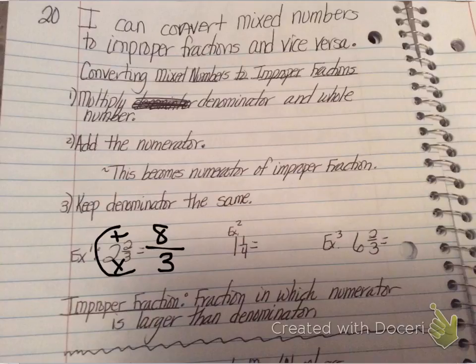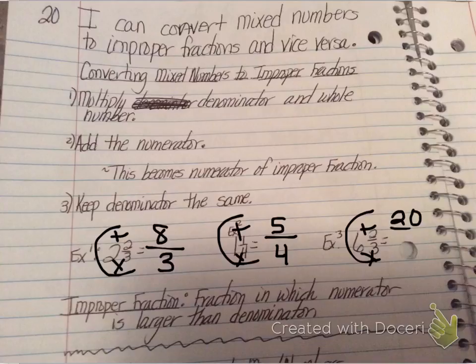Let's look at example 2. I'm going to do the backward C again. I'm going to multiply, add. So 4 times 1 gives me 4, plus 1 more gives me 5. That becomes my numerator, and my denominator is going to stay 4. On the last one here, backward C, multiply, add. 6 times 3 gives me 18, plus 2 more gives me 20. That becomes my numerator. Denominator is going to stay 3.